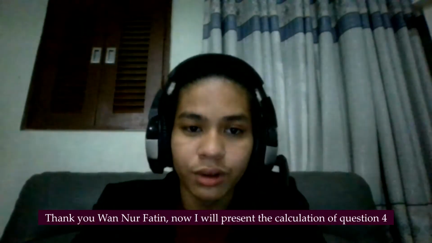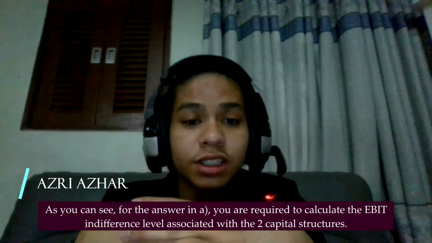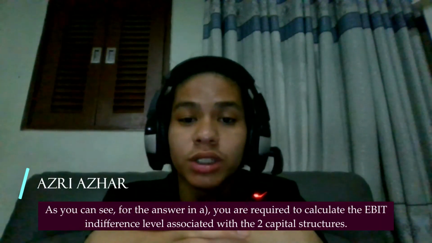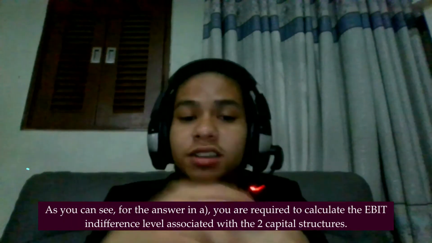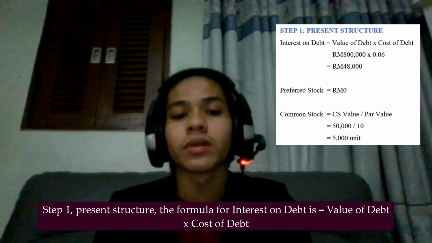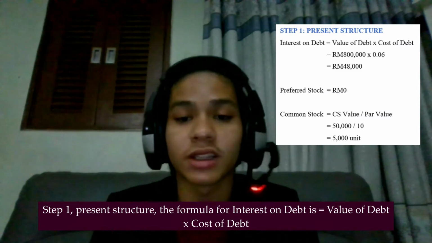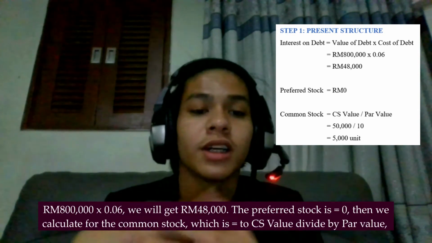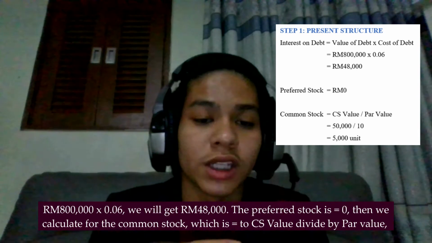Thank you. Now I will present the calculation of question 4. As you can see, for the answer in A, you are required to calculate the EBIT indifference level associated with two capital structures. Step 1, present structure. The formula for interest on debt is value of debt times cost of debt, meaning that 800,000 times 0.06, we will get 48,000.